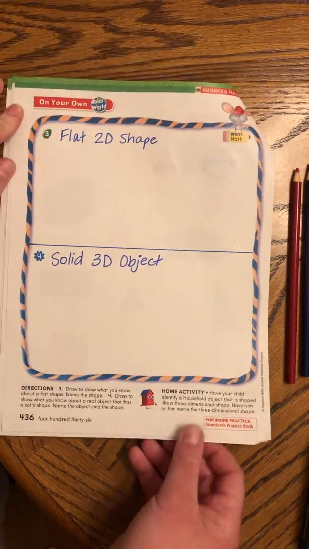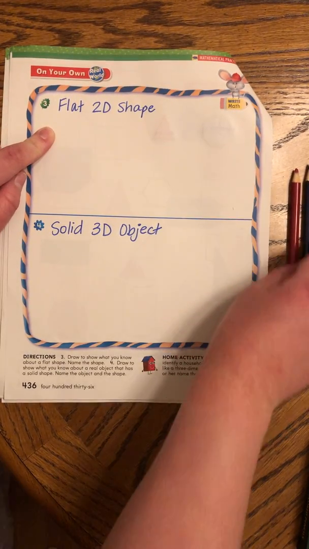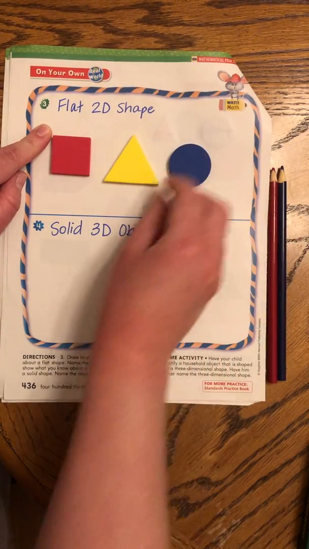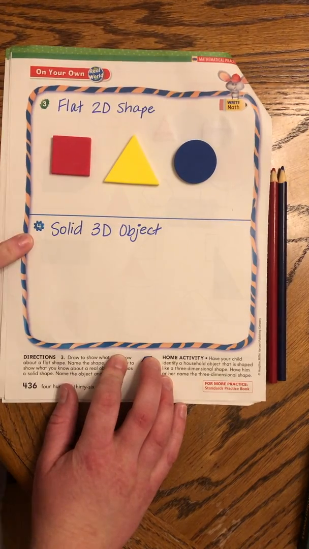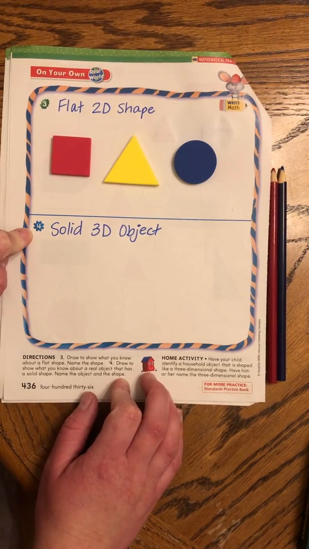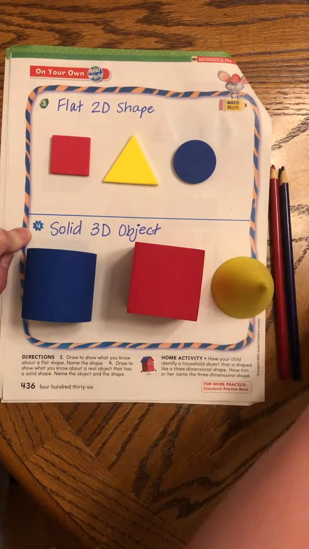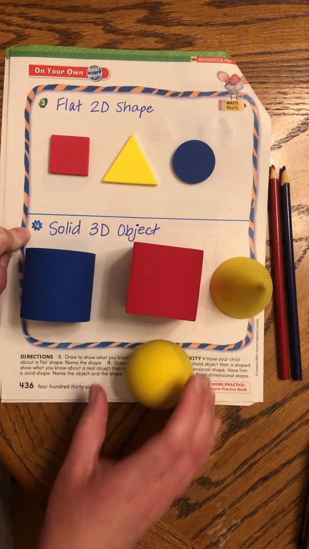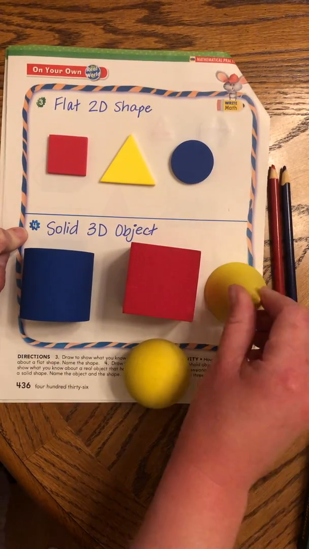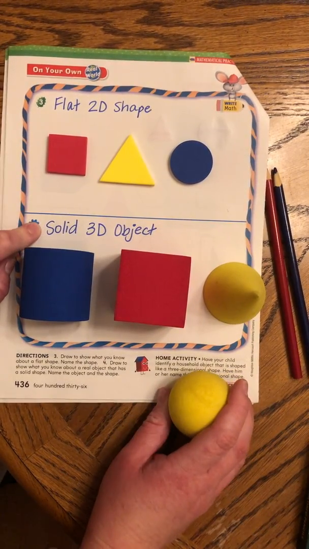For number 3, on page 436, you need to draw a flat 2D shape, like the square, the triangle, or the circle. For number 4, you'll need to draw a solid 3D object. So a shape of an object that has one of these shapes. It could be a can of soda, or a can of soup, or a party hat, or a box. You need to draw the object that looks like the 3D shape.